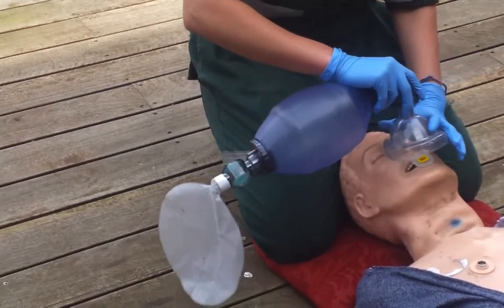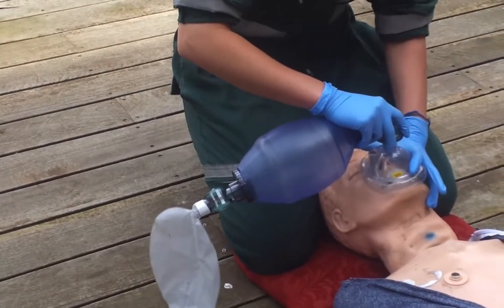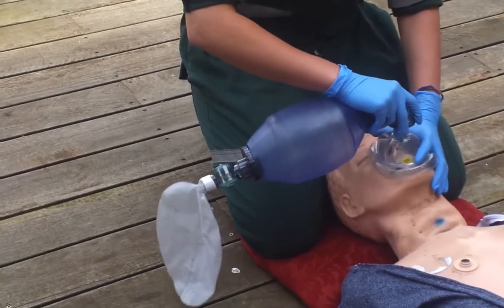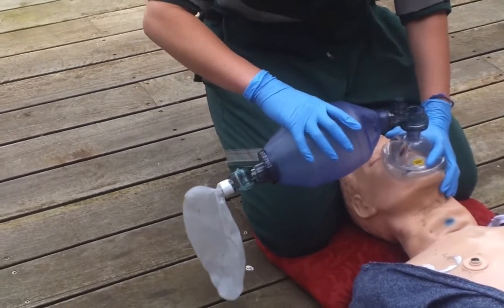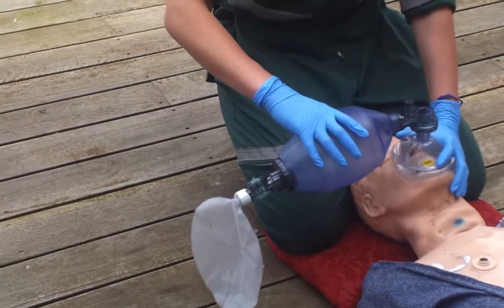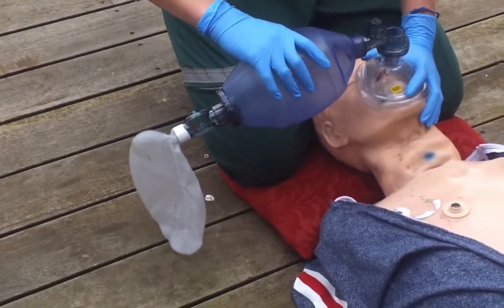I'll place the mask rolling it down from the nose to the mouth with my 5th, 4th and 3rd fingers underneath the mandible, my index finger over the base of the mask and my thumb on the narrow part. I will provide 10 mL of oxygen per kilogram for the patient at approximately 12 to 15 breaths per minute, making sure that there is good rise and fall of the patient's chest.